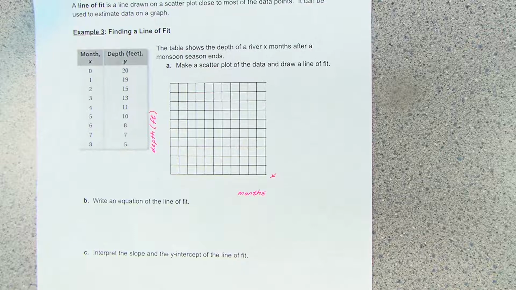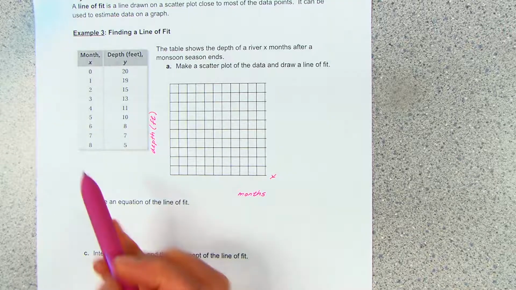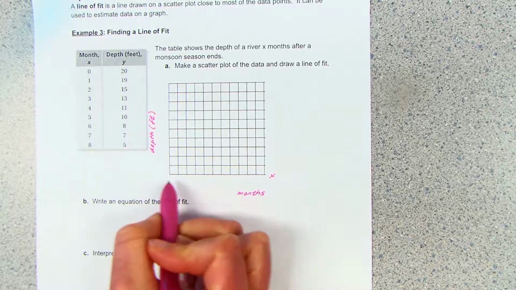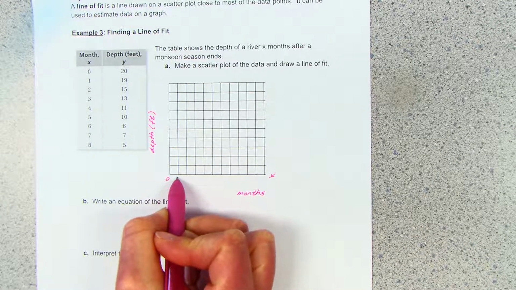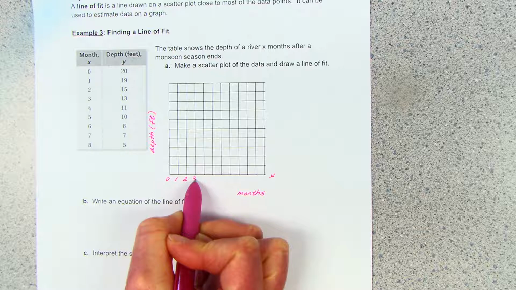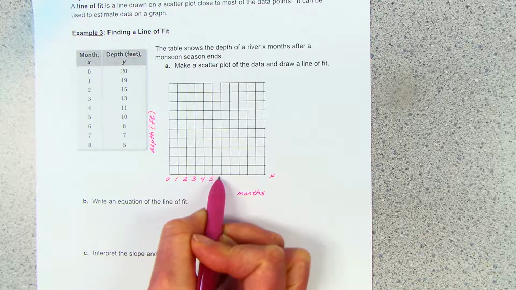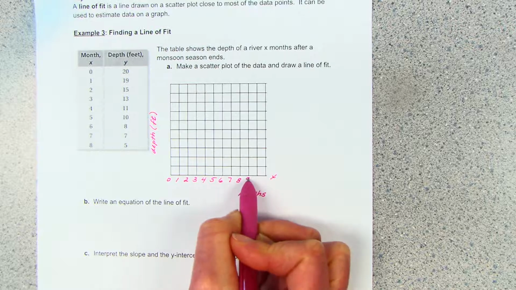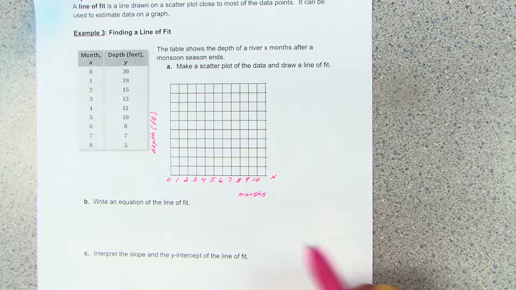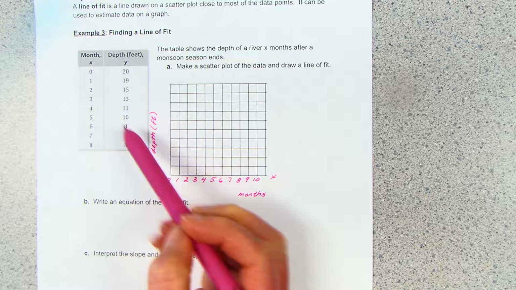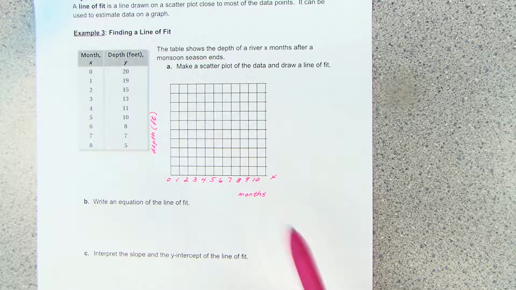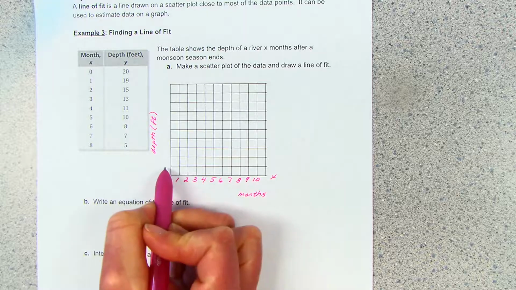Okay. And isn't it handy that they use such nice numbers? So my months are going up by 1, of course. Let's start there. 1, 2. All right. And then my depth, the biggest depth is at 20, and I think this is a 10 by 10 grid, so I can number by twos.